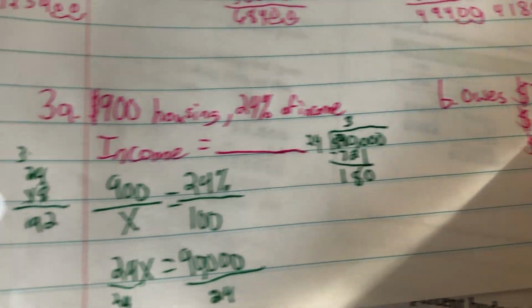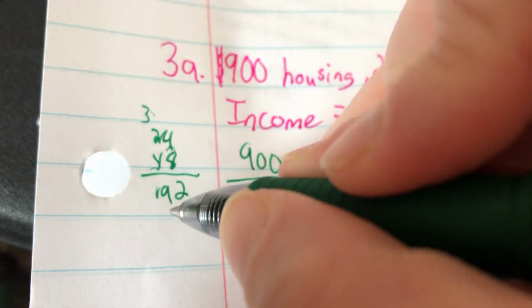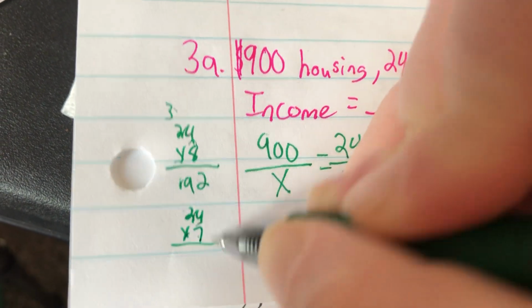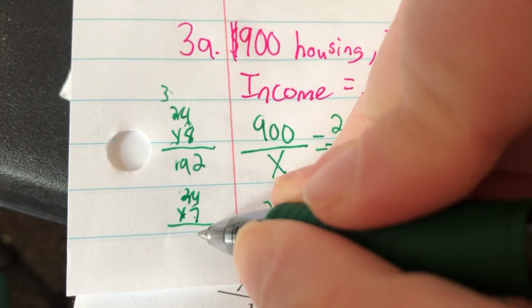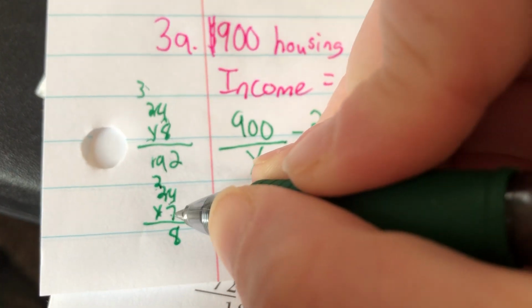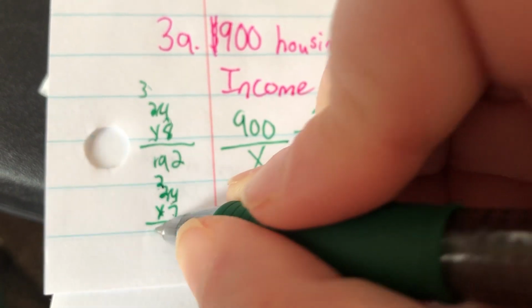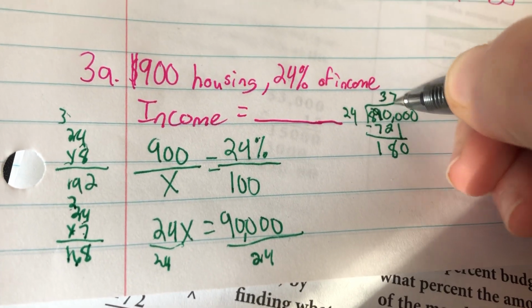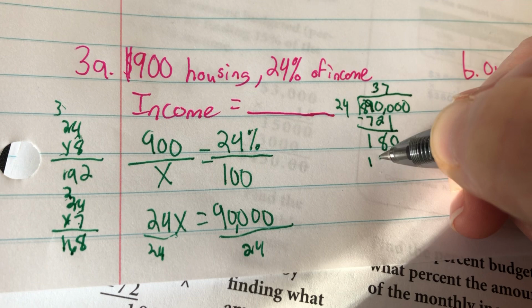We're going for 180, that's too big. So it's going to be 7. So 24 times 7. 7 times 4 is 28. 7 times 2 is 14, 15, 16. 7 times 24 is 168.